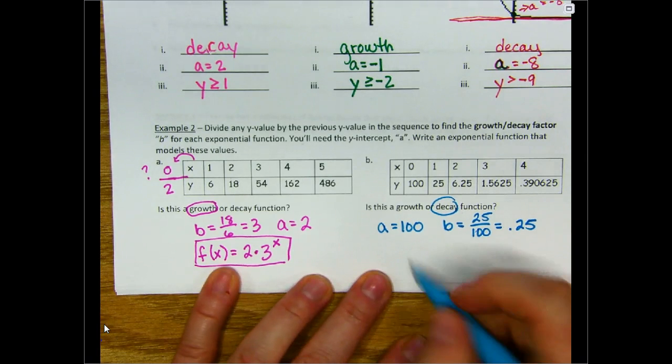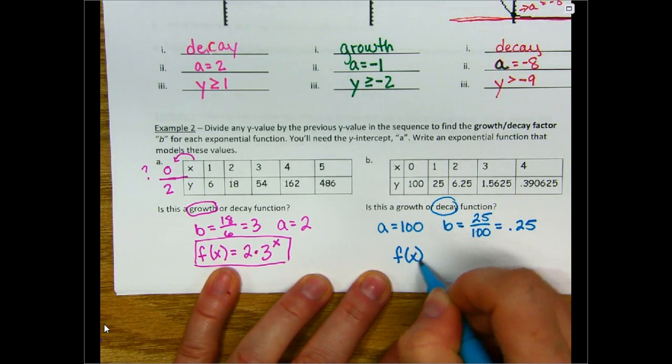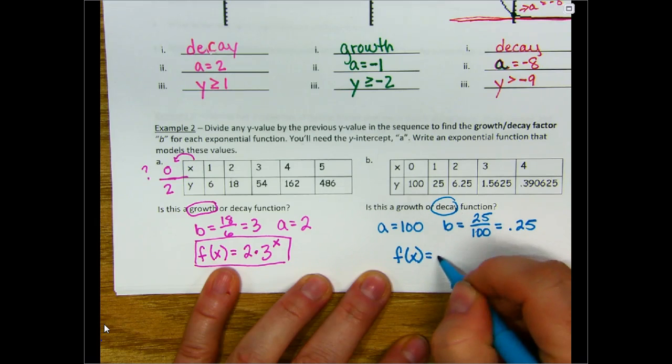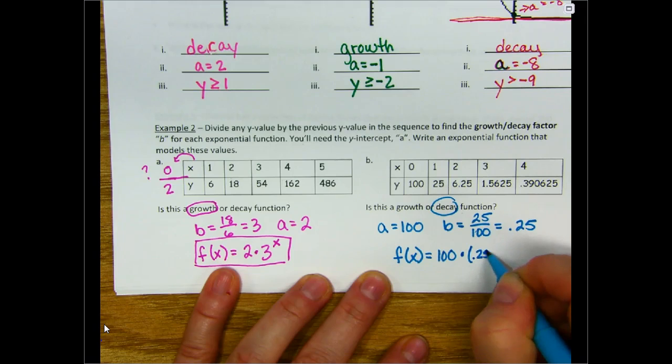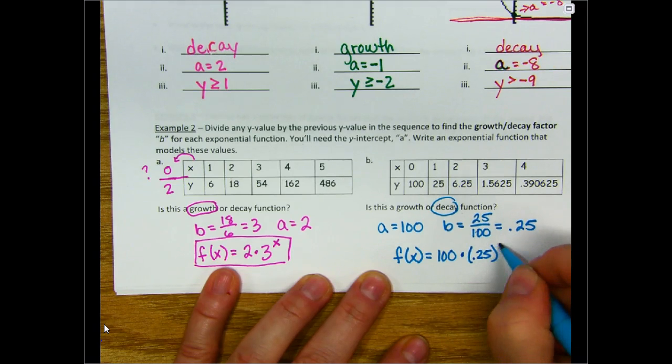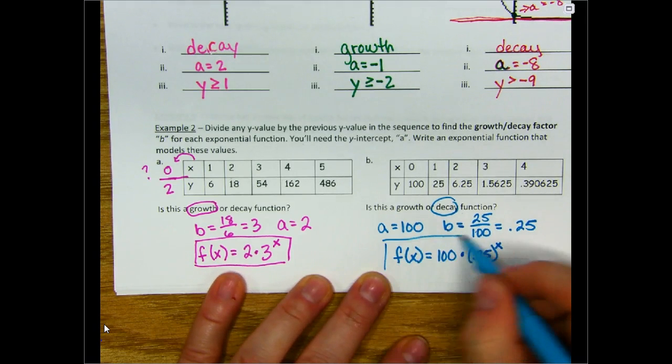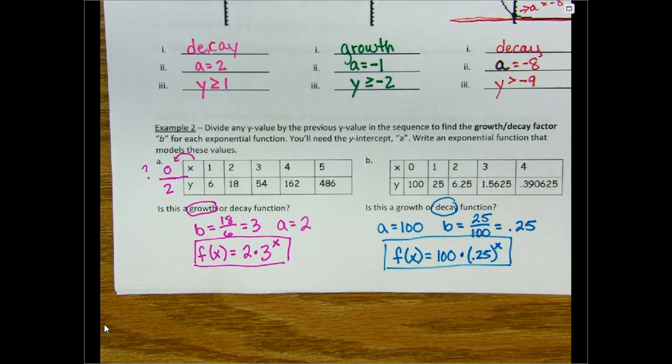So your function is going to look like this. F of x equals initial value, 100, times, you can use parentheses for emphasis, 0.25 raised to the x. And that's how you write an exponential function.